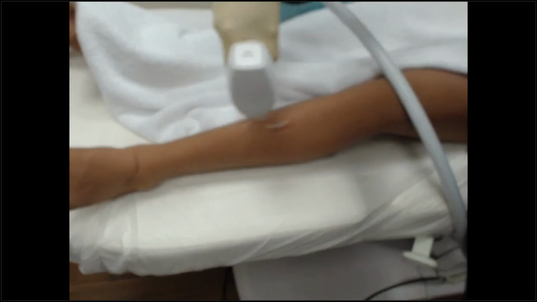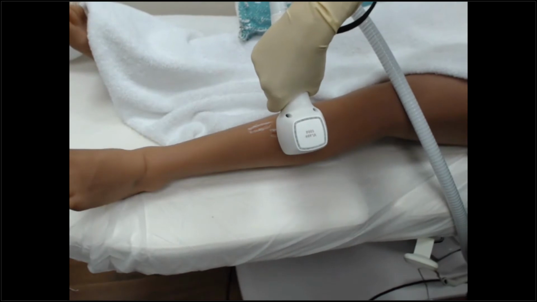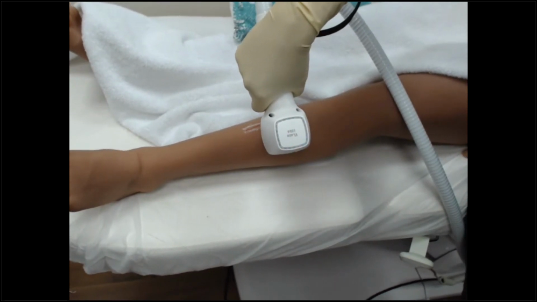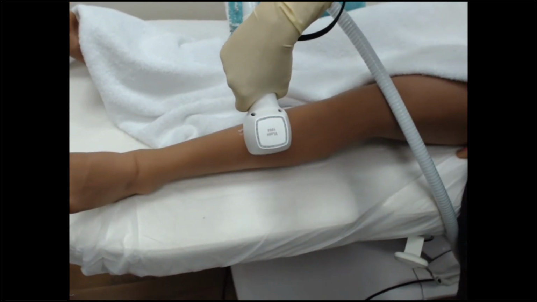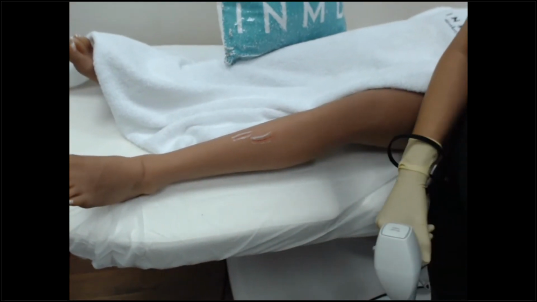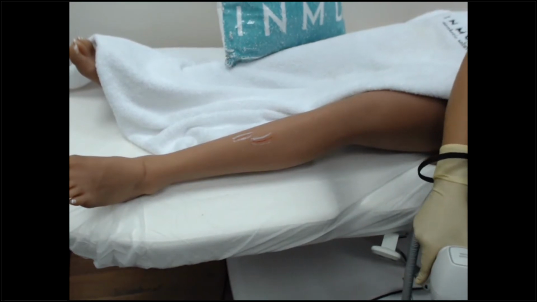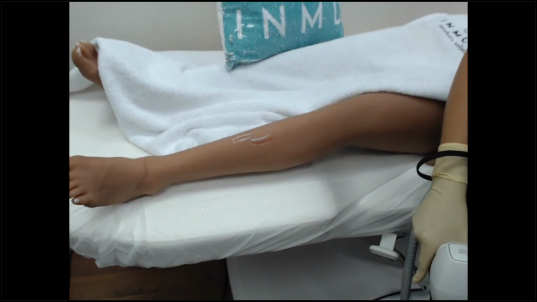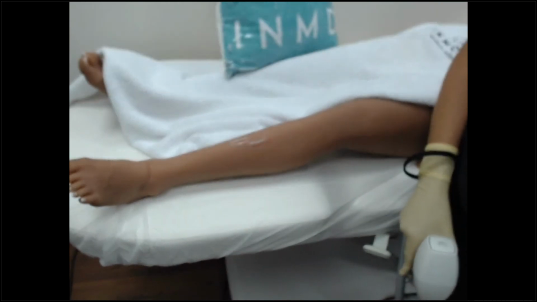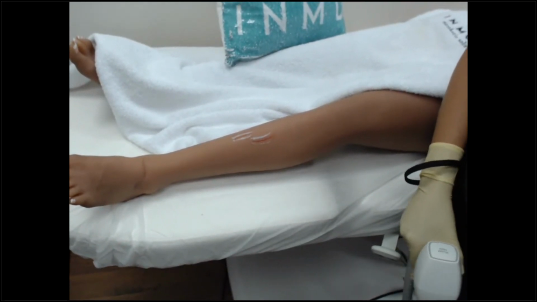Another thing that I want to make sure of, and we discussed it, is not to press too much on the vessel in order to avoid vasoconstriction. When I see that there is a good enough response, I can stop at this point. If I don't see a good enough response, I can give another pass in order to get the response that I'm looking for.